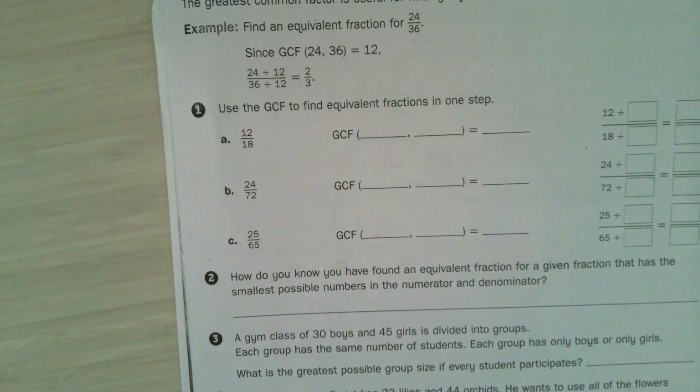Okay, now kids, we have a lot of pages to cover, so we're not doing everything on each page. Now let's go to page 55. Page 55.